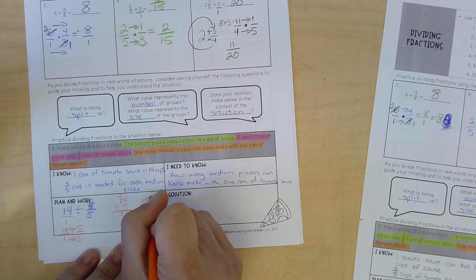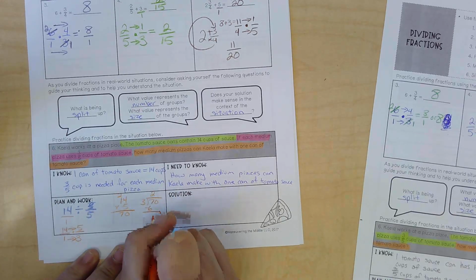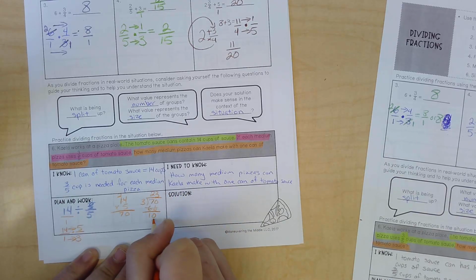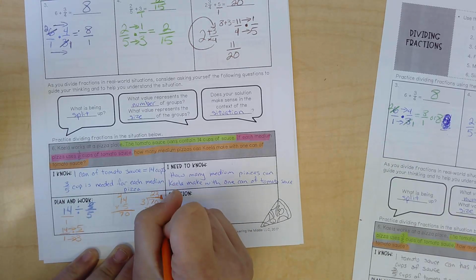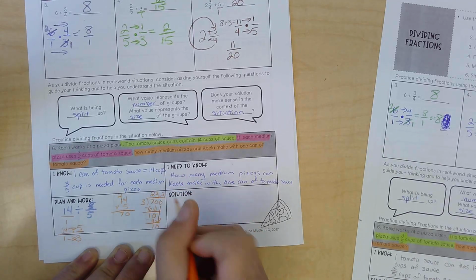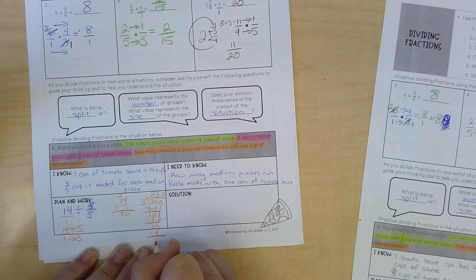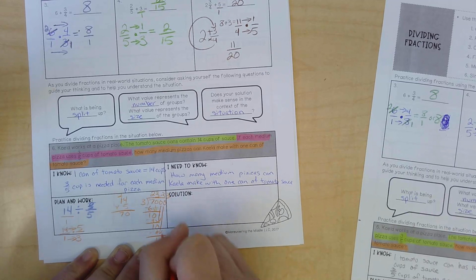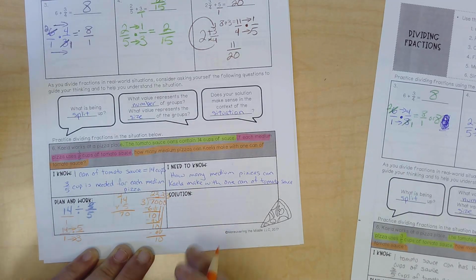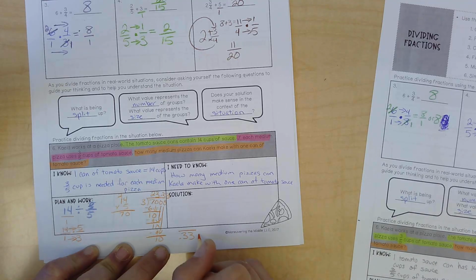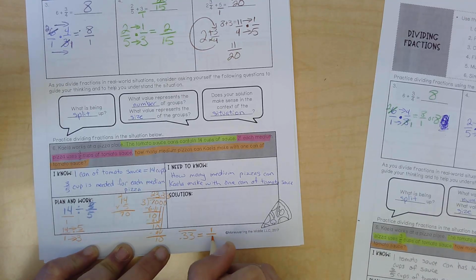3 can go into 7 twice. Gives you a 6. 7 minus 6 gives you 1. Pull down your 0. 3, 9, 1, decimal, 0. And you can start to see that it begins to repeat itself over and over again. So in case you didn't know, when you have 0.33 continuous, this is equal to 1/3.